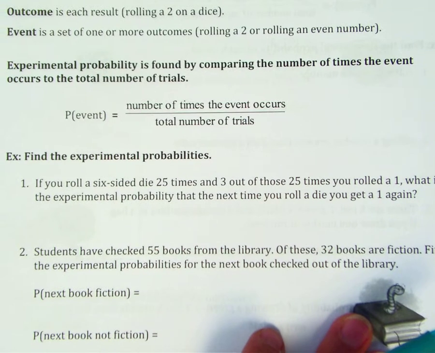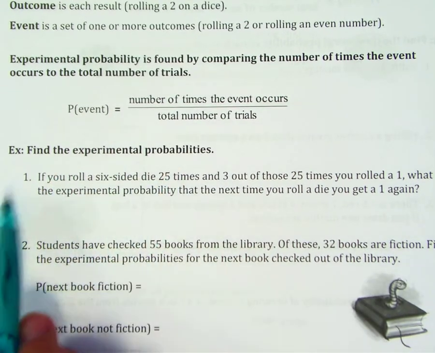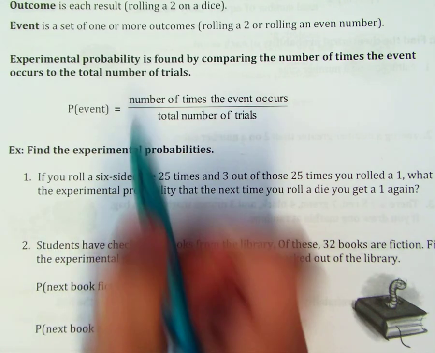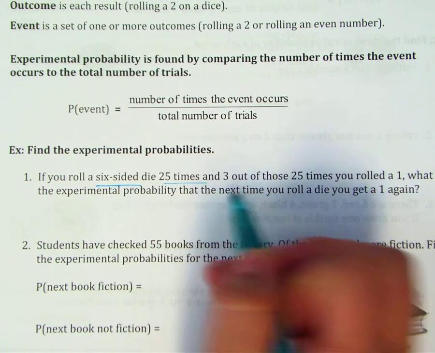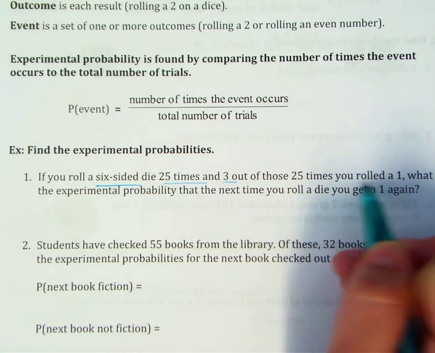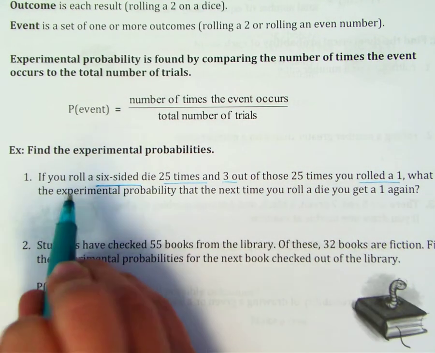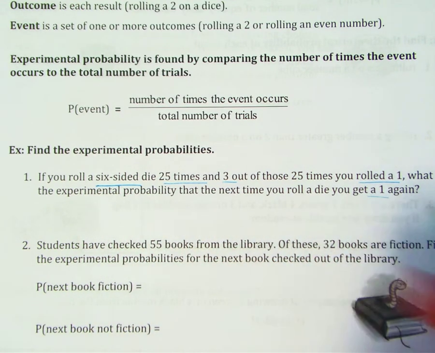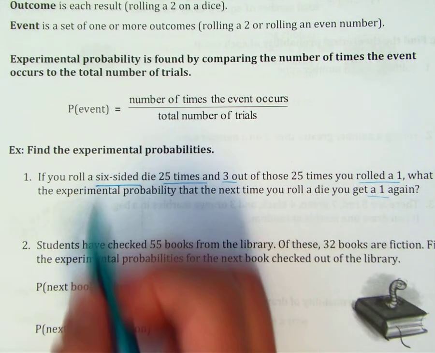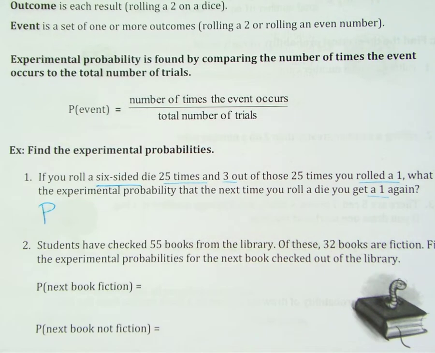Okay, so the first one is, we're going to do experimental probability. It says if you roll a 6-sided die 25 times, and 3 out of those 25 times you rolled a 1, what is the experimental probability that the next time you roll, you will get a 1 again? We always want to start off by writing what we're looking for.